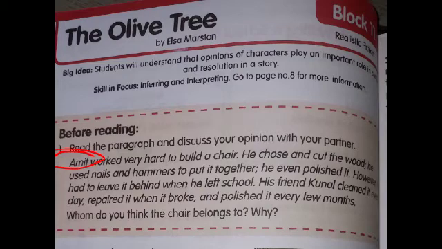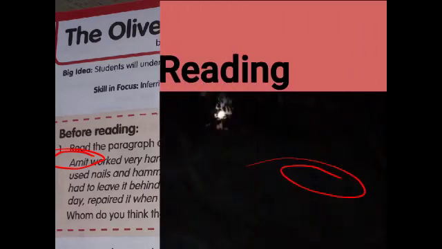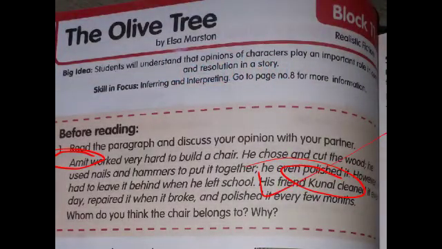So now here, whom do you think the chair belongs to, children? Does it belong to Amit or Kunal? I think your opinion might be that it belongs to Amit, because you will say he worked hard, he chose and cut the wood, he used nails and hammers to put it together, isn't it? And even polished it. He did this once, but not all the time. But who took care of it, children? Kunal. He cleaned it every day, he repaired it, he polished it every few months. So we can say that the chair belongs to Kunal, because he took care of it.